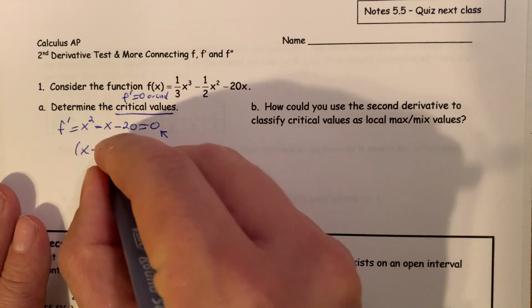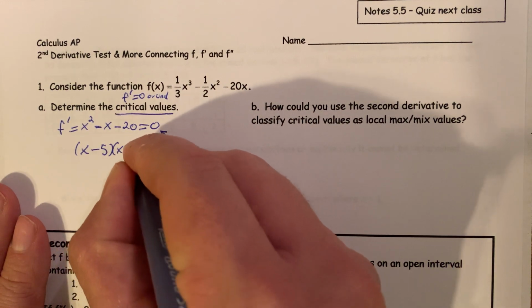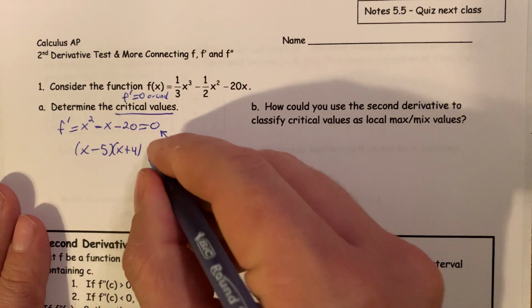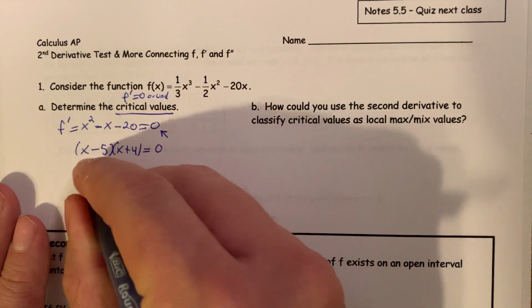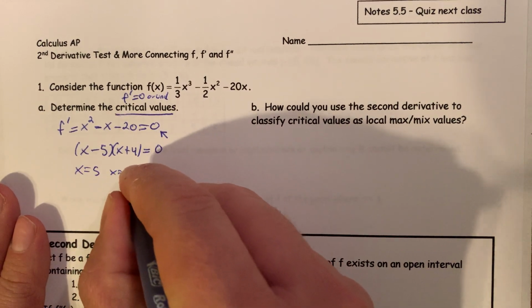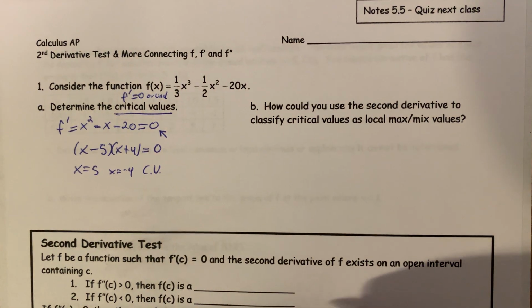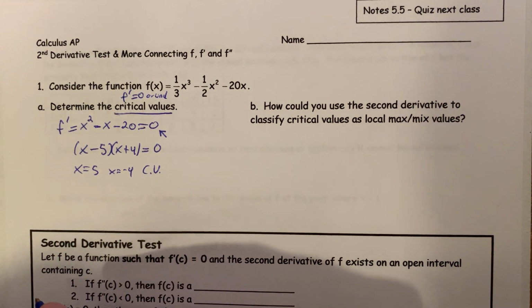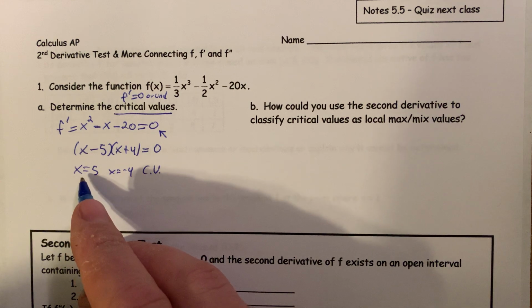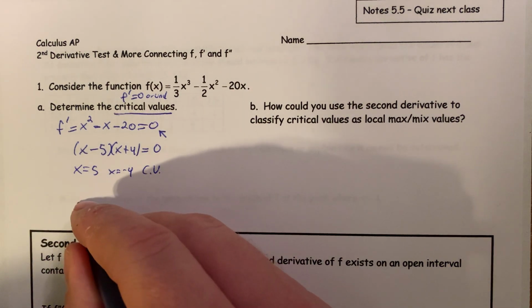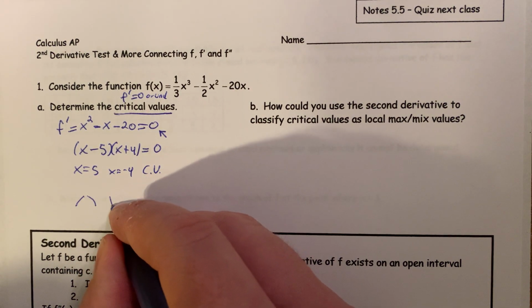So we're factoring: -5 and +4 multiply together to make -20 and add to be -1. And so x equals 5 and x equals -4 are the critical values. Now, before we learned how to use a sign chart to see whether the slope was changing from positive to negative or negative to positive.